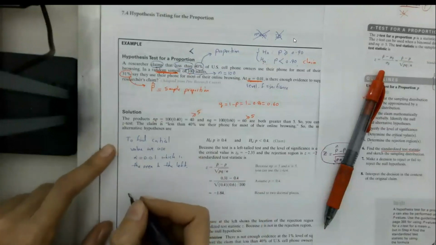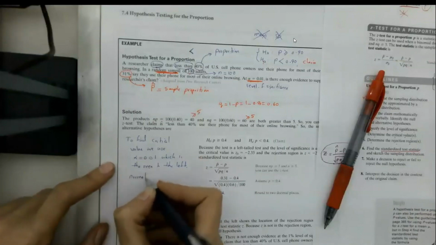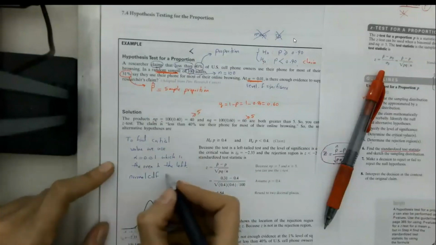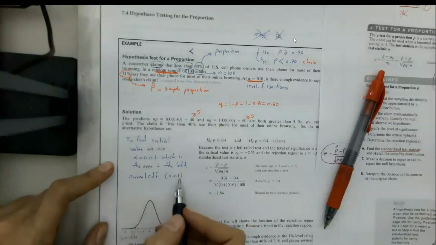So what are we going to do? We're going to use normal CDF for 1%.